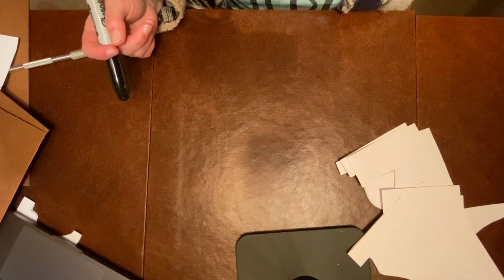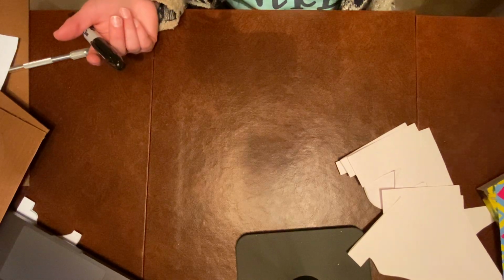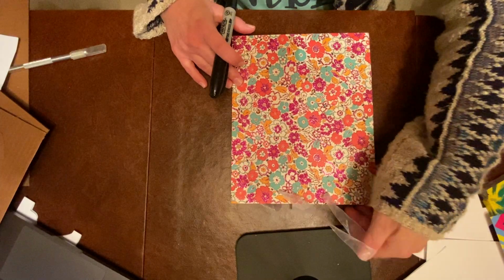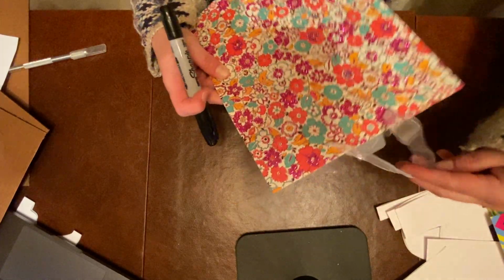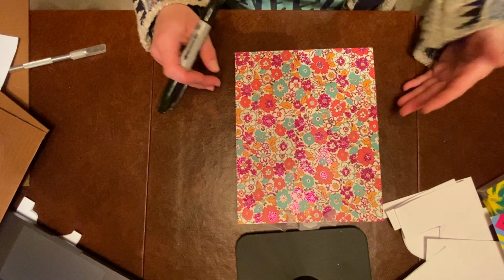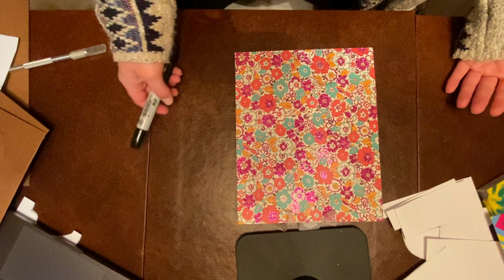So I found a few things around my house that I might be able to use. So I found this gift bag. I was looking for things that had colors that I liked. I was looking for things that had maybe an all-over pattern or an all-over texture. I was looking for things that I thought were interesting to look at.